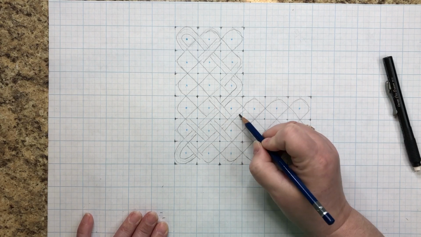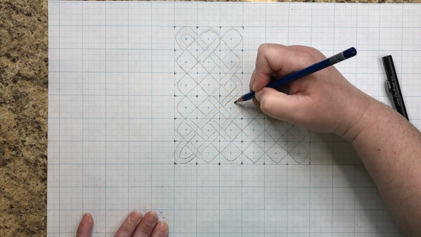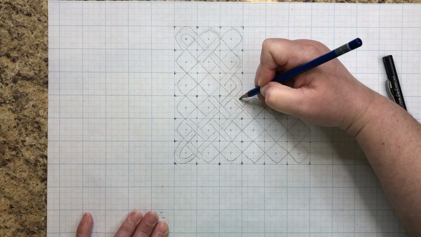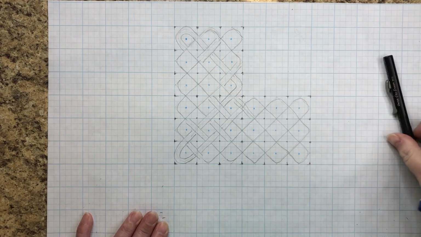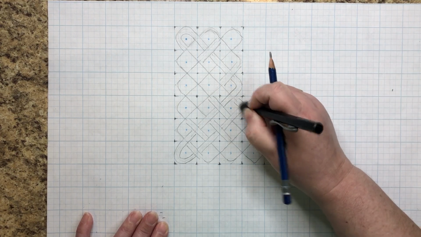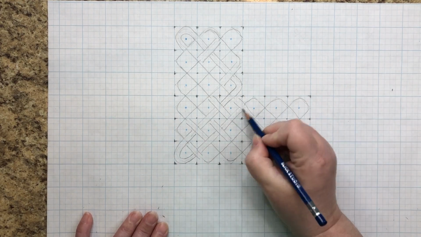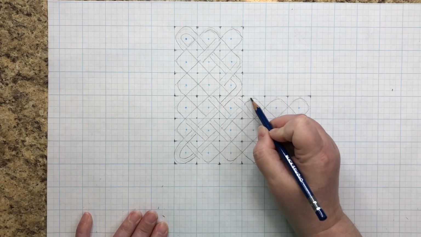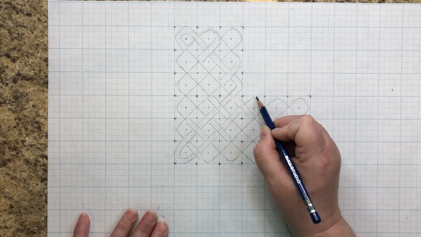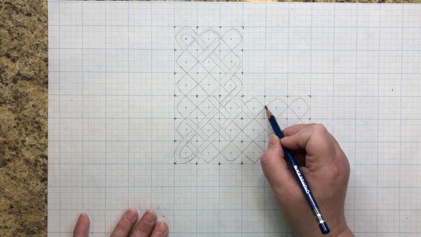We went over, we've got to go under. We went under, we're going to hit this border line here, and we're going to turn.